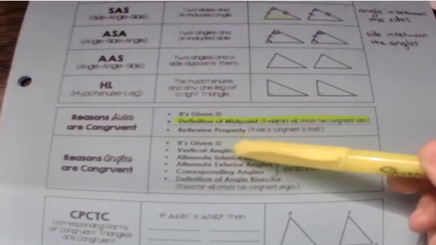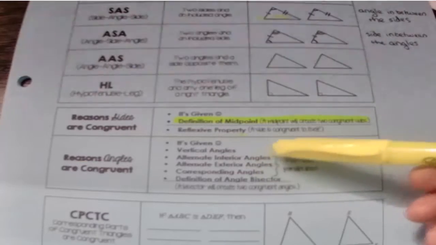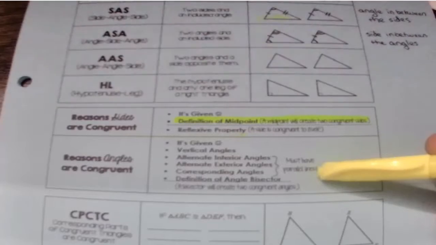So since I didn't go over it in the last video, I wanted to do it right now. Down here it says reason angles are congruent. So there are a few ways. One is they can tell you, and sometimes it's given. One way is vertical angles. That's something that if you see it, you're allowed to assume it. Alternate interior, alternate exterior, corresponding. These are if it says parallel lines. So if it says parallel, these are the types of angle relationships you can deal with.